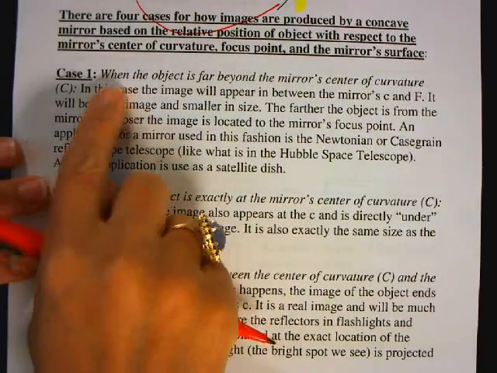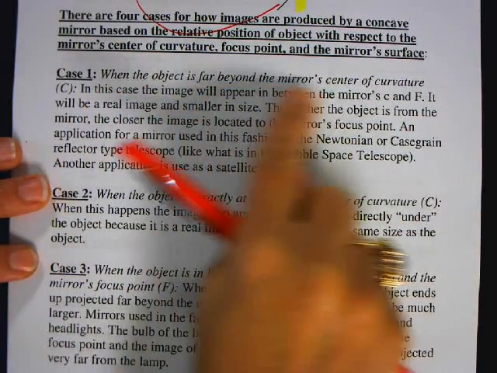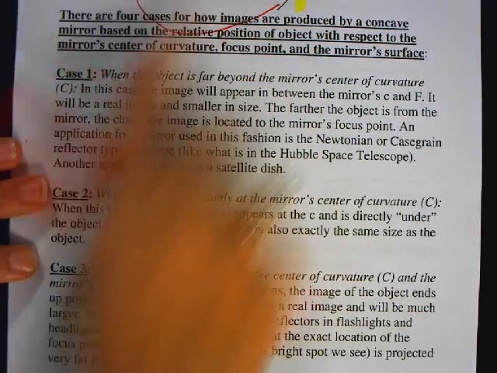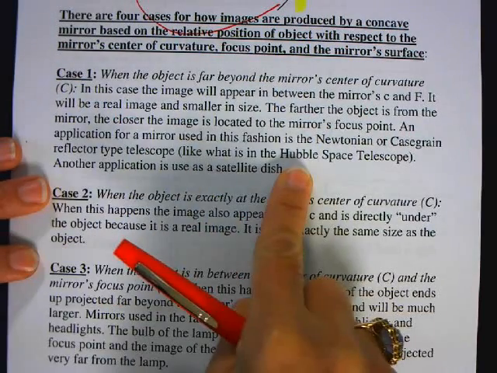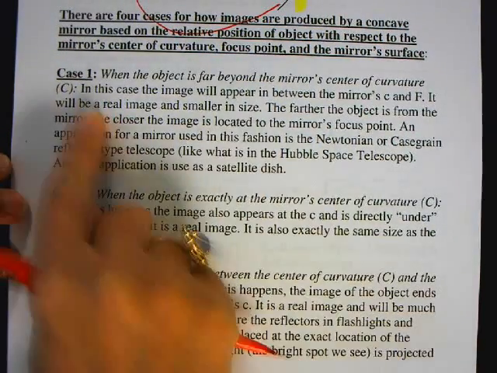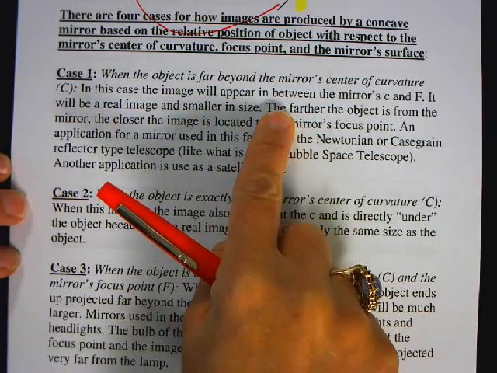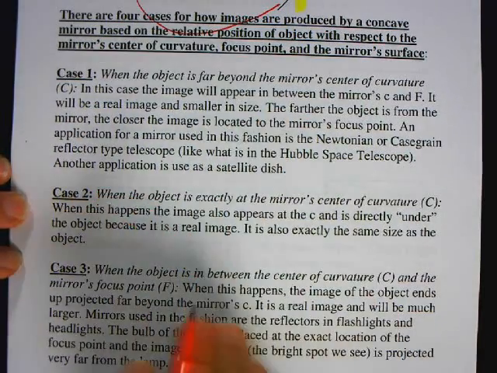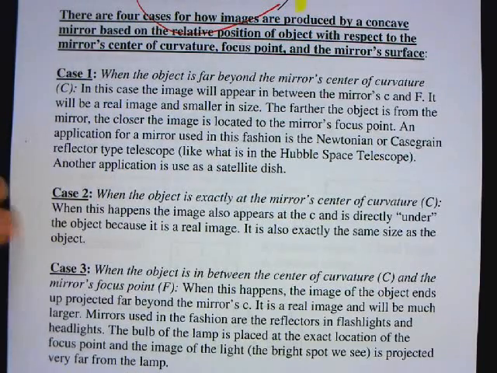So again, if the object is placed far beyond the center of curvature, so it's beyond C, this just tells me what's going to happen, where the image is going to be formed. And I'm going to give you a handout today that goes over the 4 different scenarios.